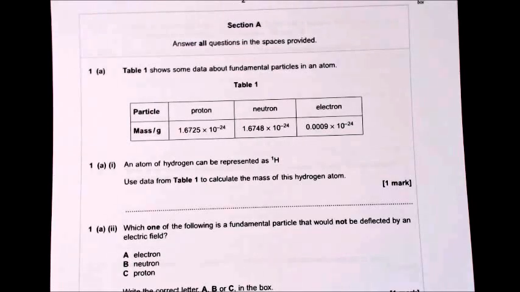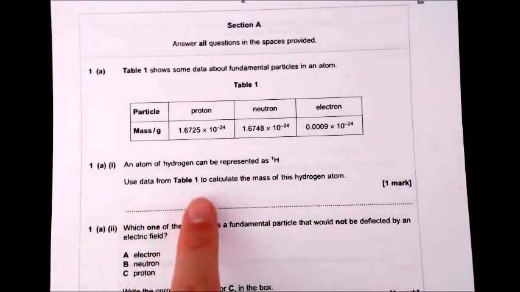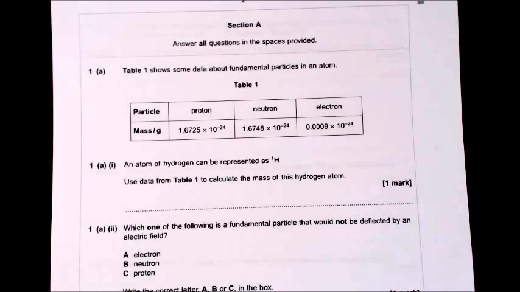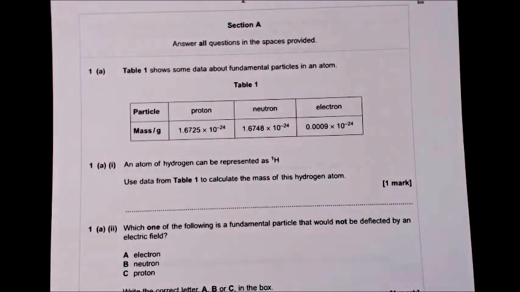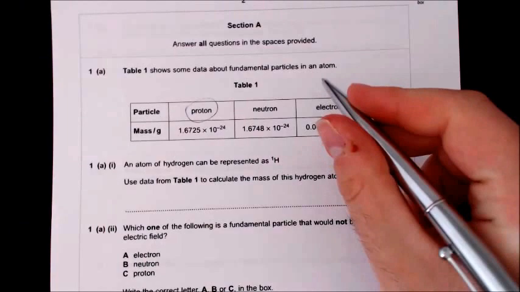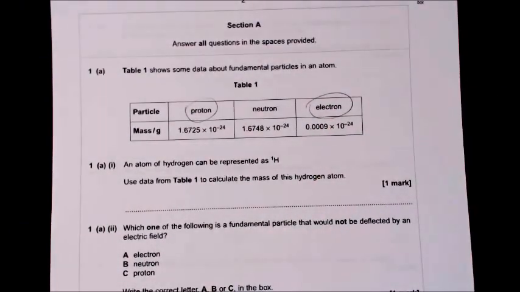Question 1 shows us a table about fundamental particles in an atom. It shows us some very specific masses, all to 4 decimal places, so they're very precise numbers. It's asking us: an atom of hydrogen can be represented as H1. Use the data from table 1 to calculate the mass of this hydrogen atom. So we need to know what's in a hydrogen atom first. A hydrogen atom will consist of a proton and an electron. It doesn't contain any neutrons at all, and it contains one of each.